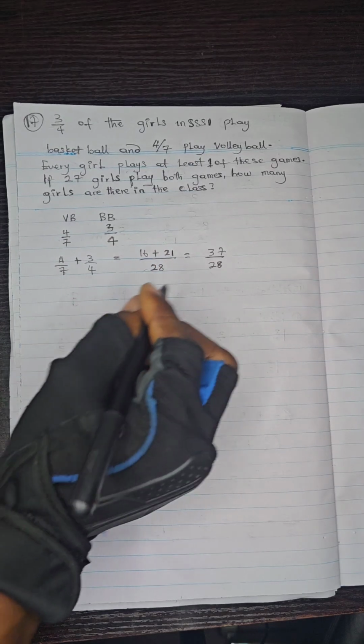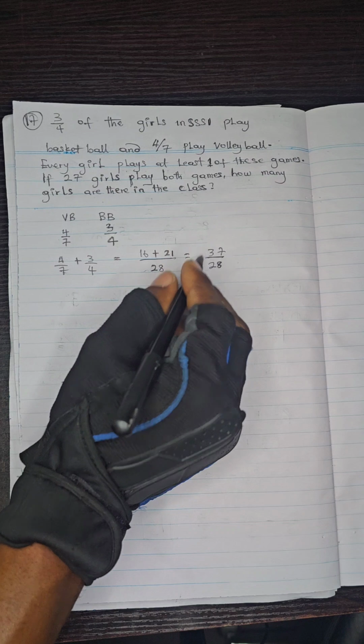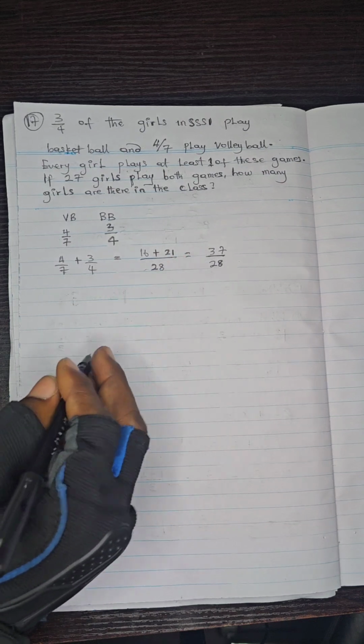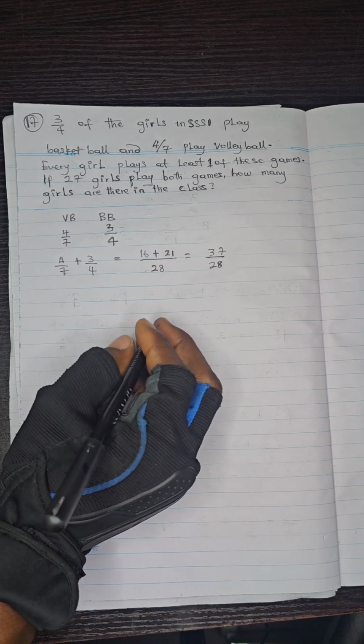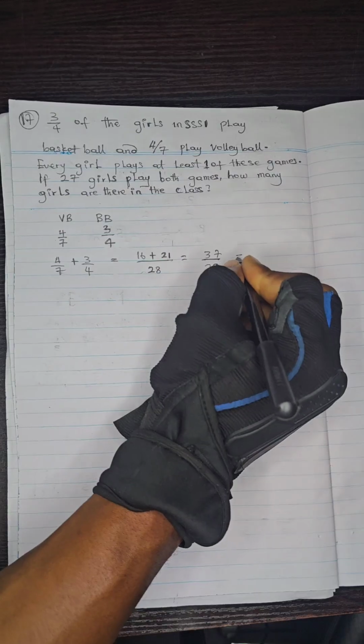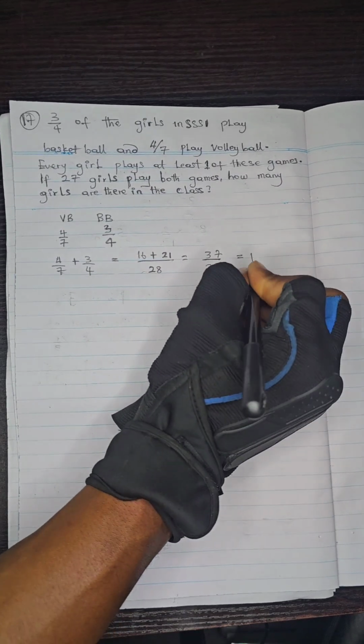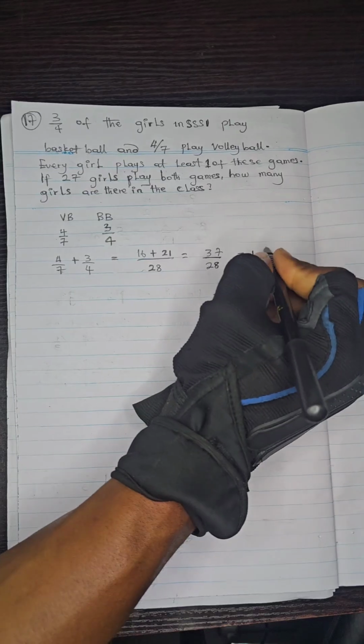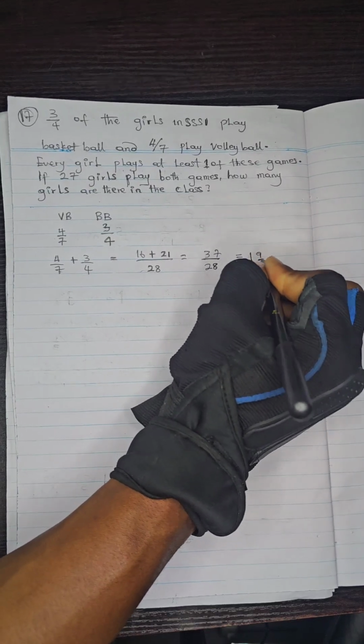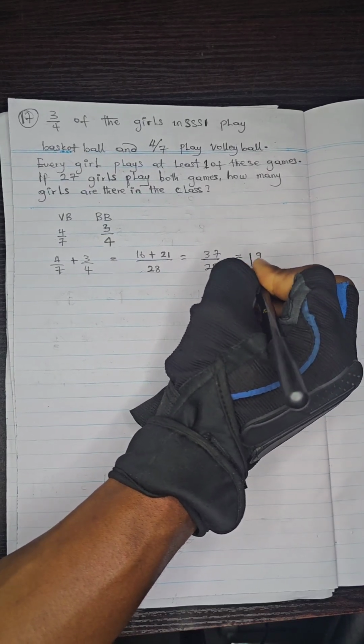37 is a prime number, so this fraction is going to remain like this. Or if I change it to a mixed fraction, I'm going to have 37 divided by 28, one whole number and 9/28. So this is the excess, 9/28. Are we together? I hope I'm correct, 37 minus 28 is 9. So one whole number 9/28.